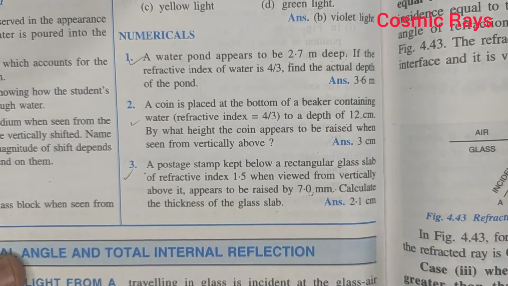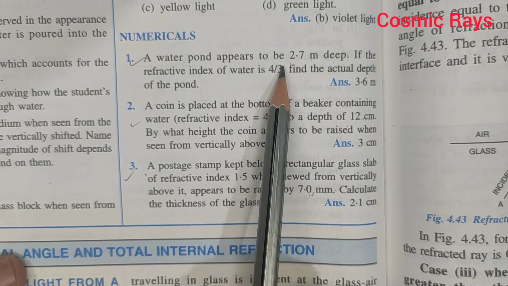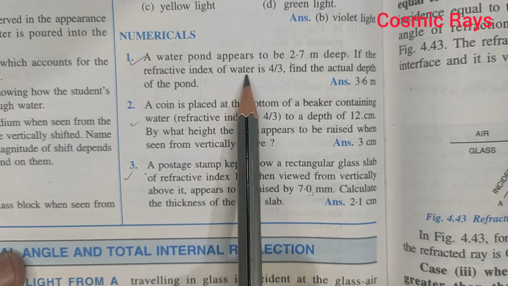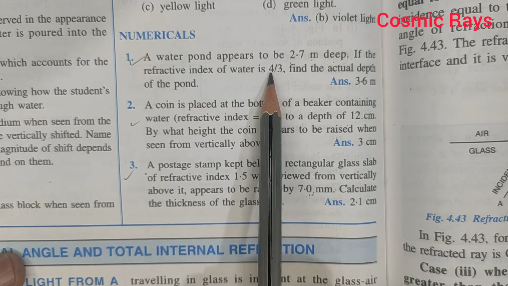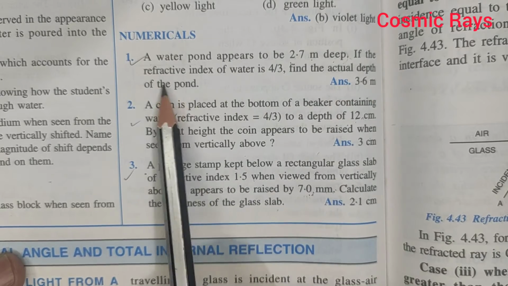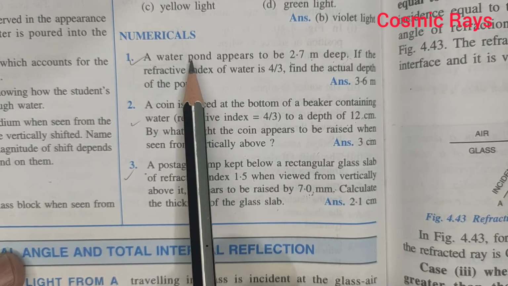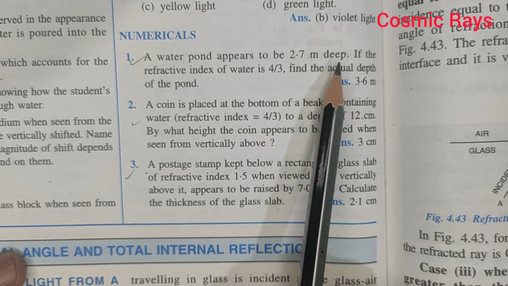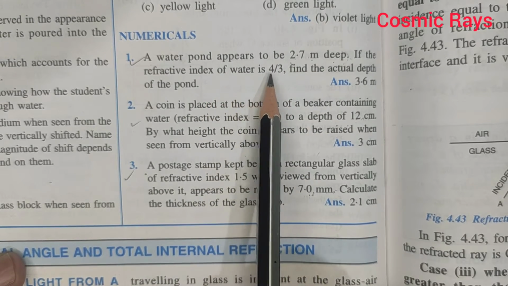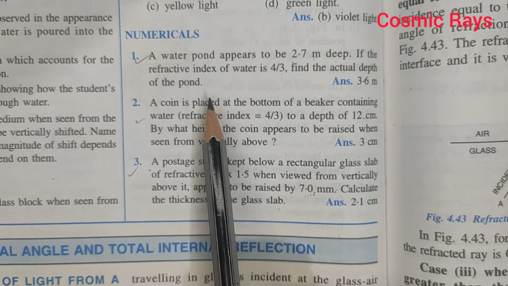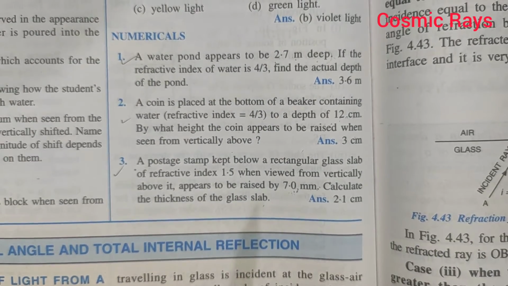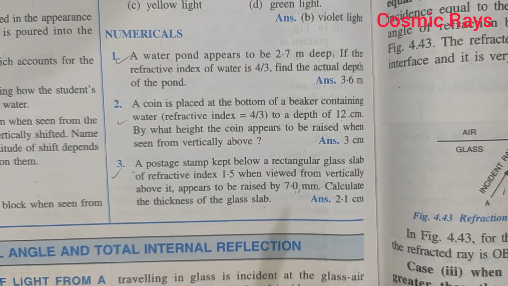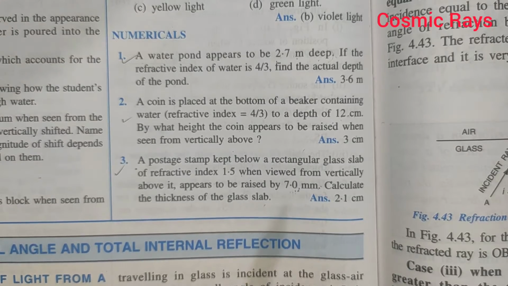The first question says a water pond appears to be 2.7 meter deep. If the refractive index of water is 4/3, find the actual depth of the pond. So here they have given us the apparent depth of the pond, that is 2.7 meter, and they have given us the refractive index of water. We just have to find out the actual depth. So we would be using the formula real depth is equal to apparent depth multiplied by the refractive index.